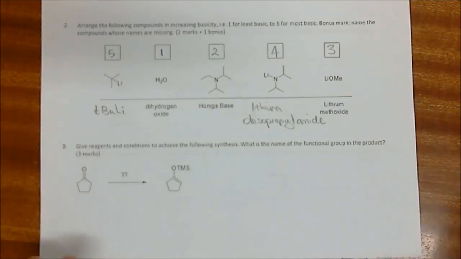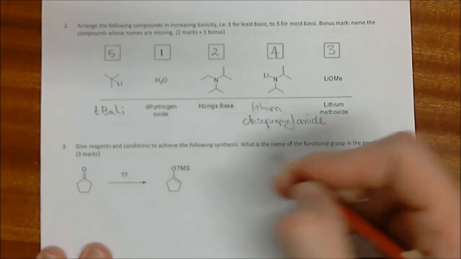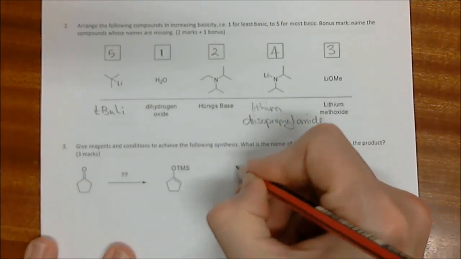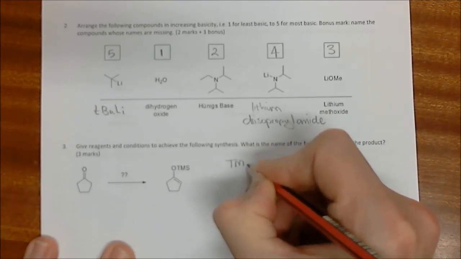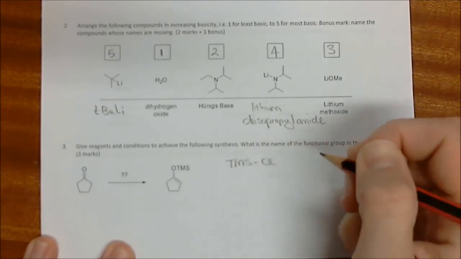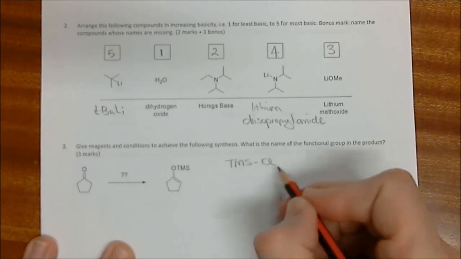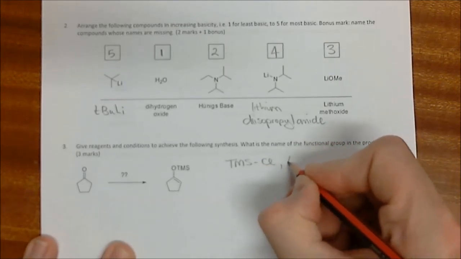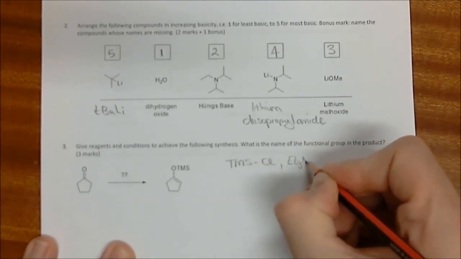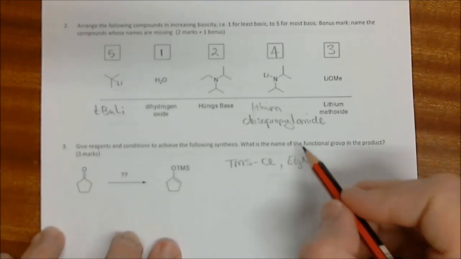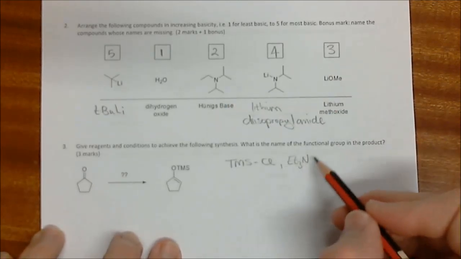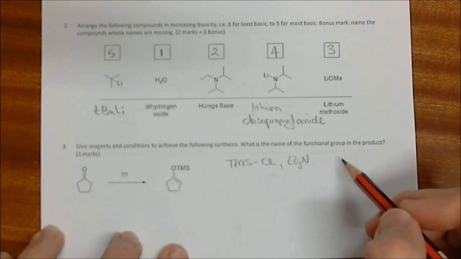And then finally, this is just one of these things which is just a learning process. There are 2 methods that we could have used here. The one that I would have thought is the most appropriate would have been by adding TMS chloride, okay, chlorotrimethylsilane, TMS chloride, in the presence of triethylamine, an amine base. You could have used Hünig's base. There are a lot of tertiary amine bases that you could have used in this reaction.